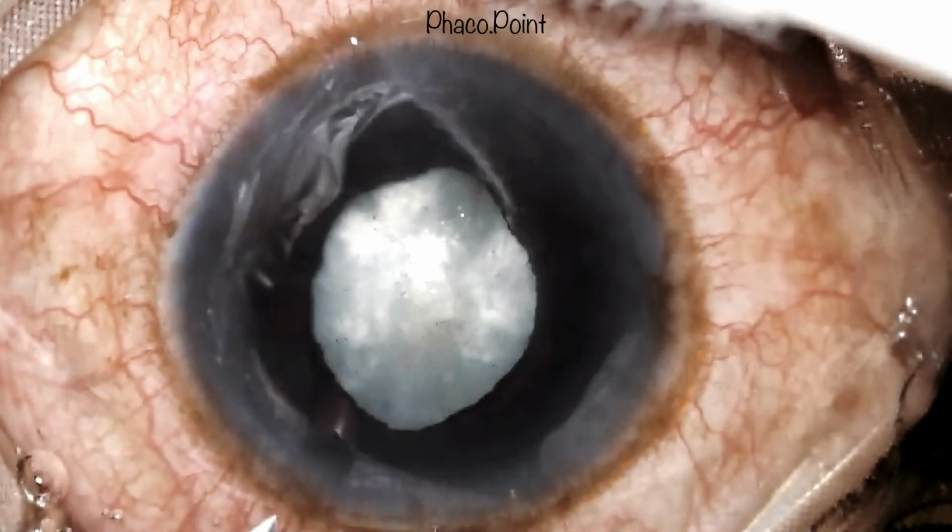Now, this patient presented to the outpatient department with a history of headache, redness, pain, watering, and a loss of vision. On examination, he had a classic phacomorphic glaucoma, pressures over 25 or 30 millimeters of mercury, some corneal edema, a mid-dilated pupil, and a mature cataract.